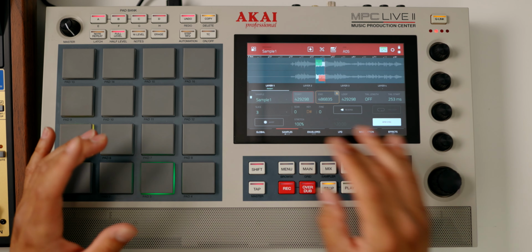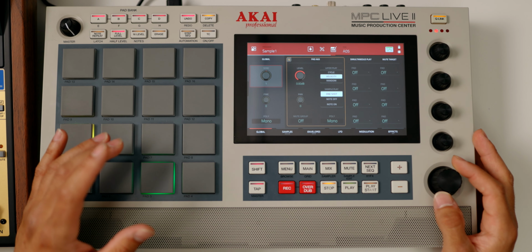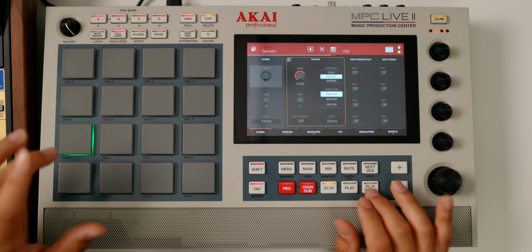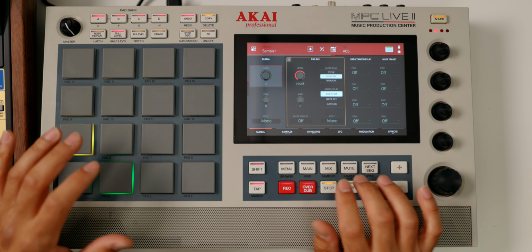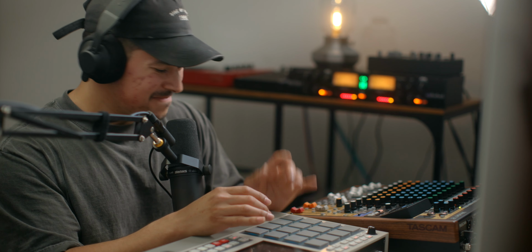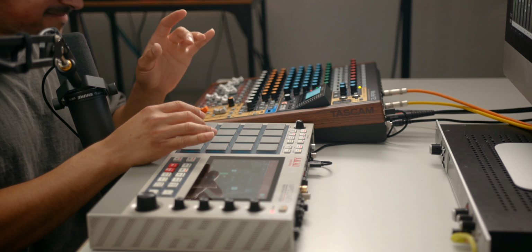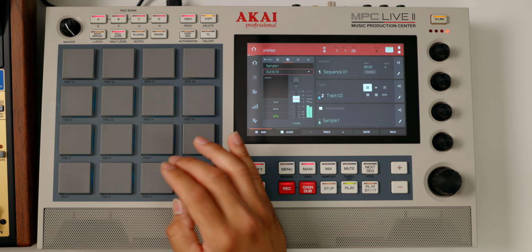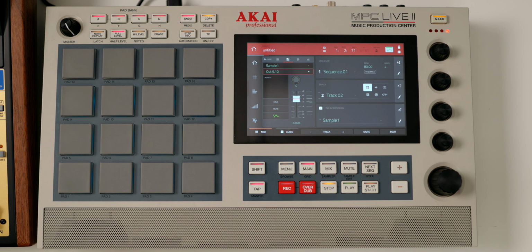I'm gonna go into my program editor, global, and I'm gonna pitch it up, go up 2 semitones. All right, so we go right here. Let's see how this sounds. Oh man, all right, this sounds awesome.